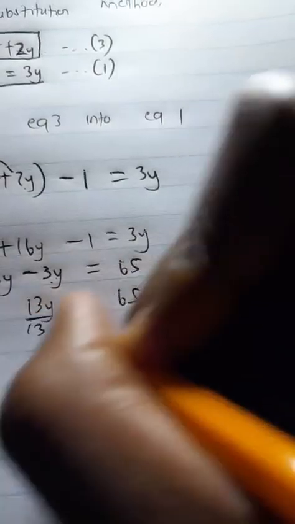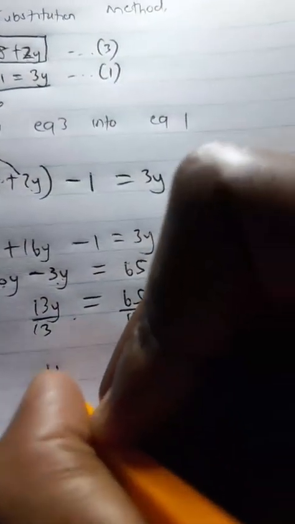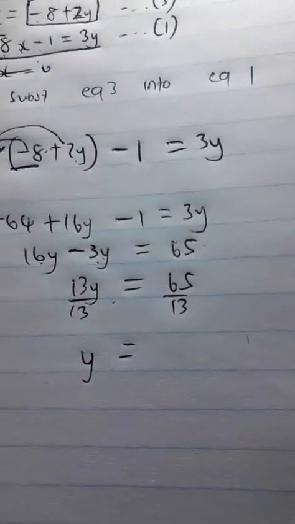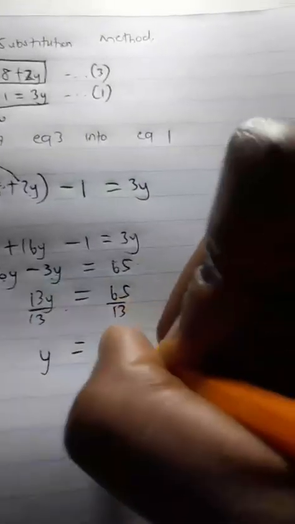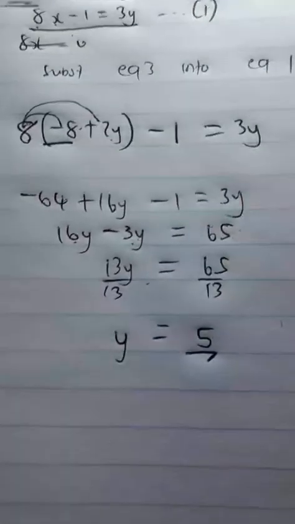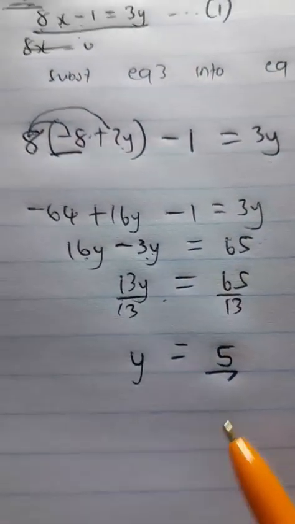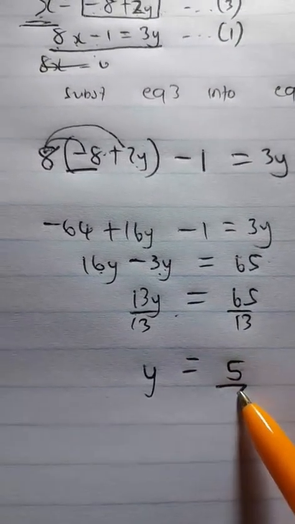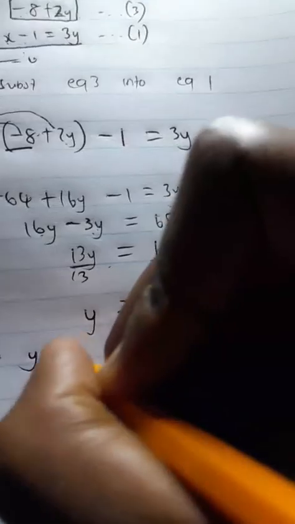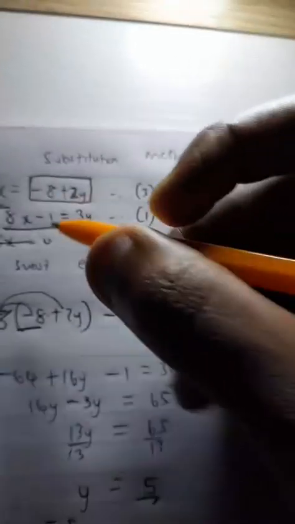Then you divide both sides by 13. So you should get y is equal to 5. Once you get y, remember, what do you do once you get y? You substitute y is equal to 5 into that equation which you had already set up for the purpose of x is equal to.